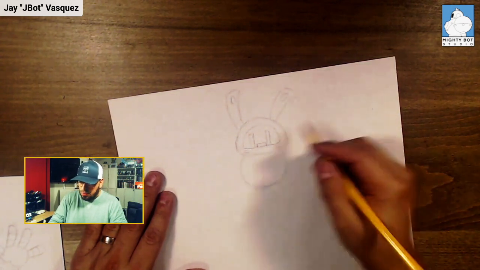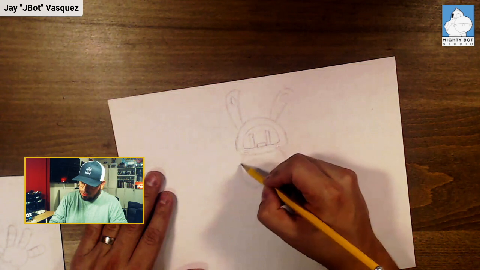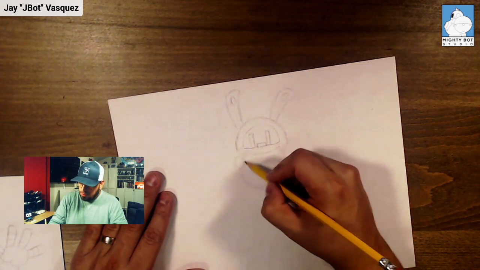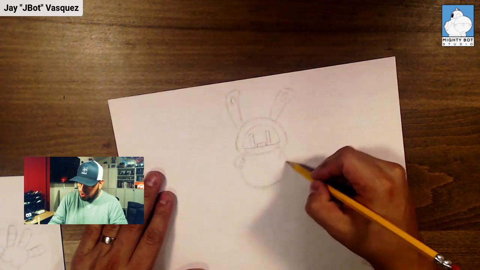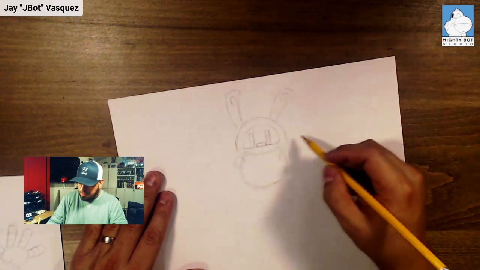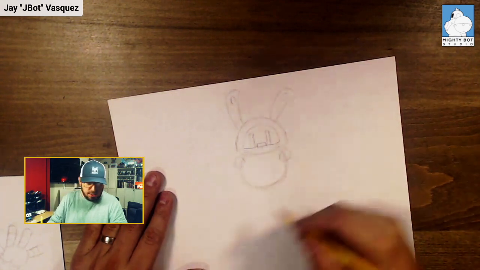Now we're going to do his shoulders. He has a circle for each shoulder. One shoulder, two shoulders. And no circles for his legs. We'll get down there in a second.